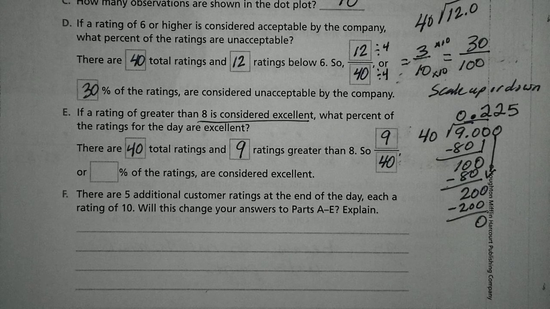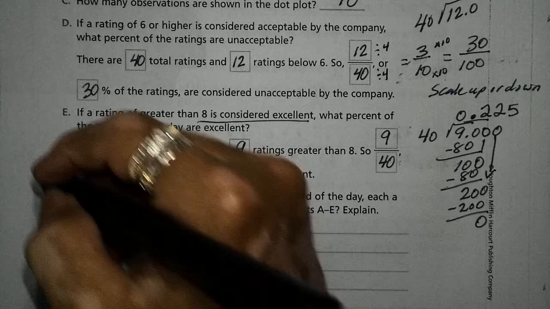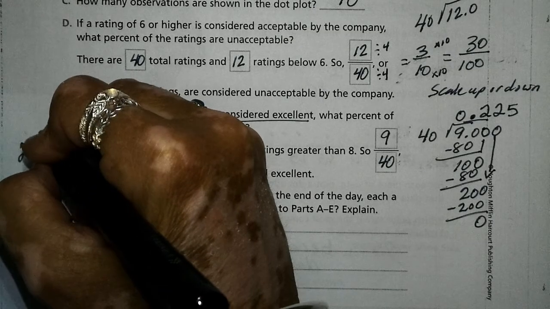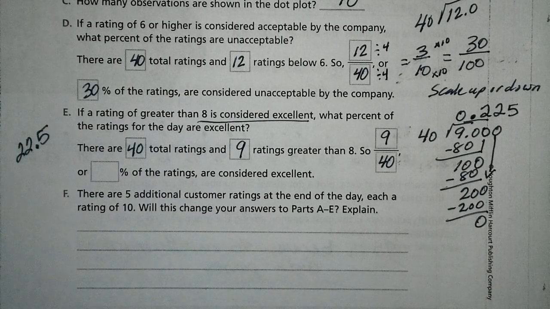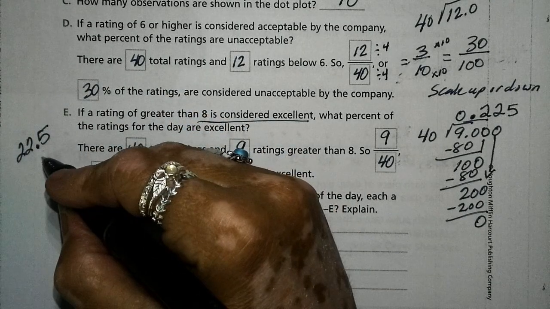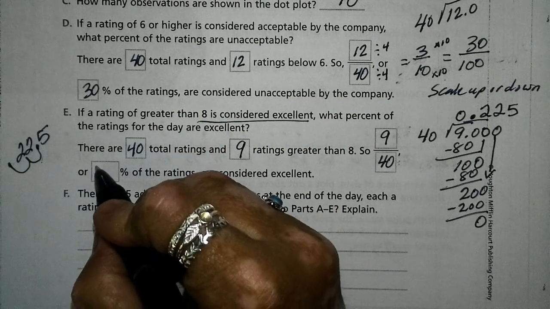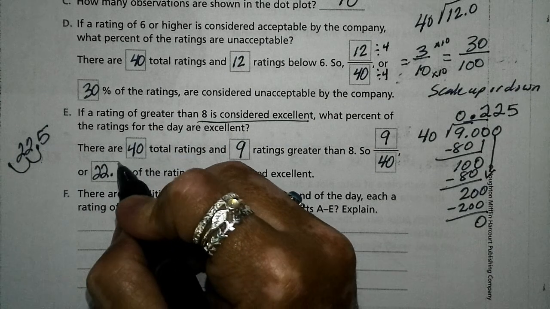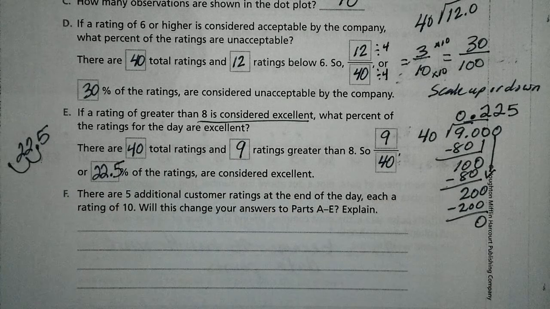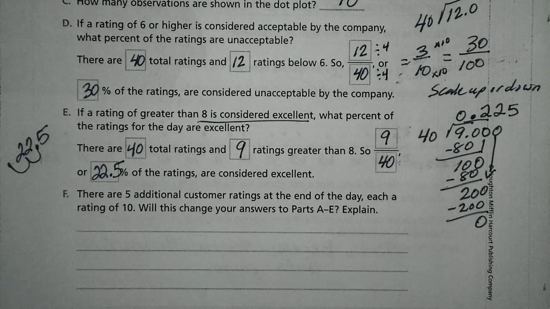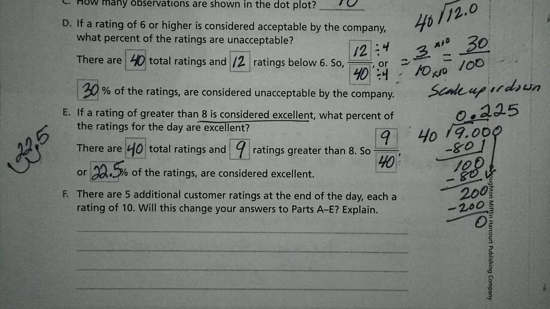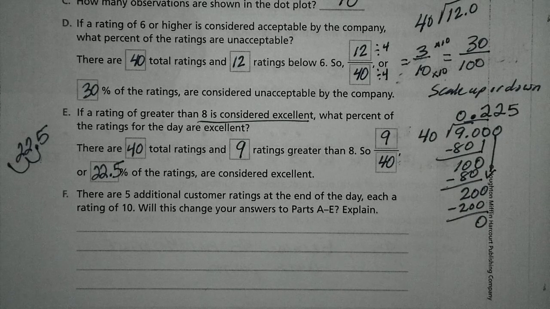All right. So we have a decimal. What do we do when we have a decimal? How do I convert it to a percent? We move it 2 places. Yep. So I get 22. So it's here, right? So 1, 2. So I would have 22.5%. Percent means out of 100.